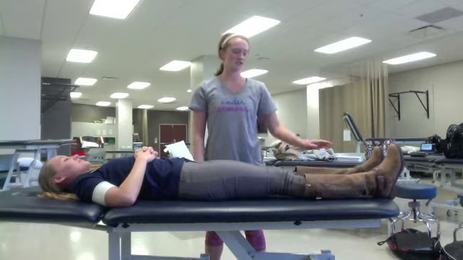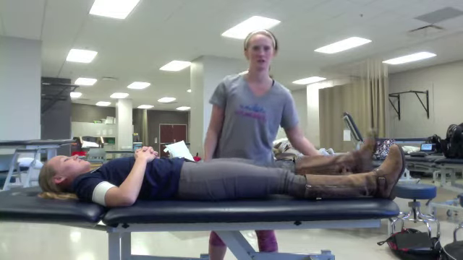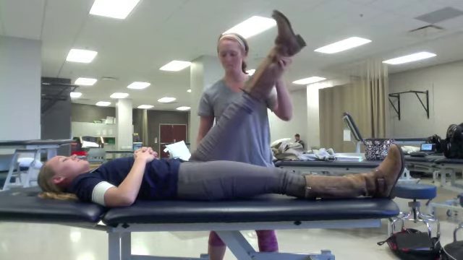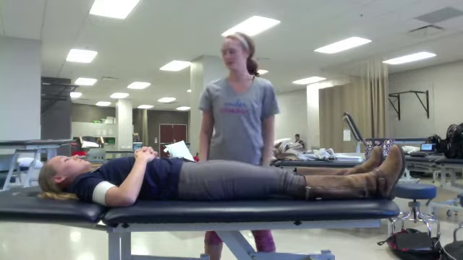The straight leg test is used to assess the mobility of the meninges, peripheral nerves, and other surrounding tissues. Any pain? No. Done.